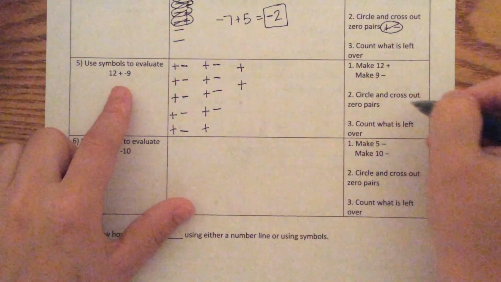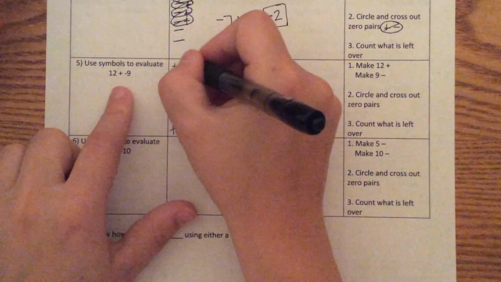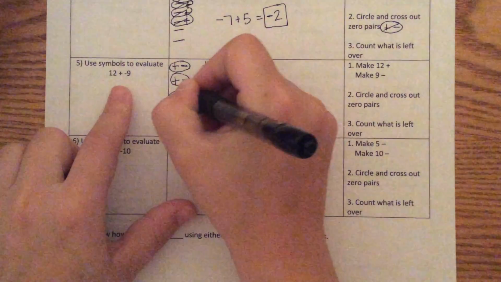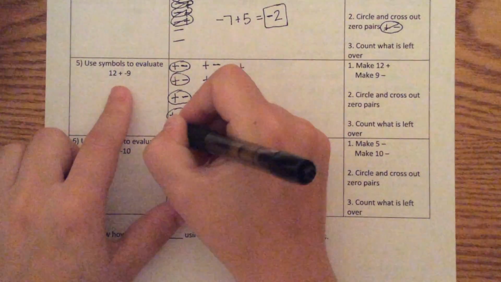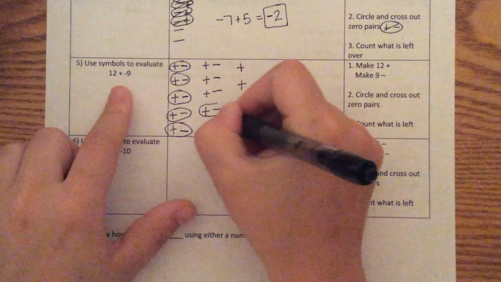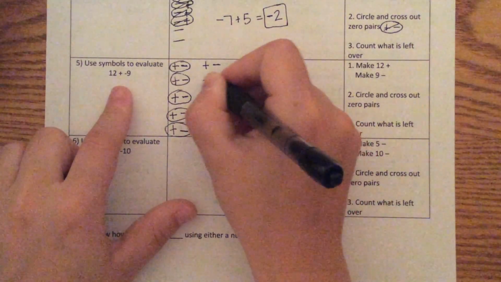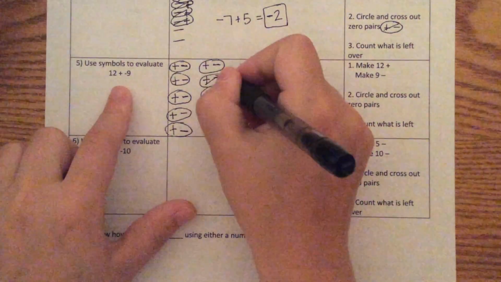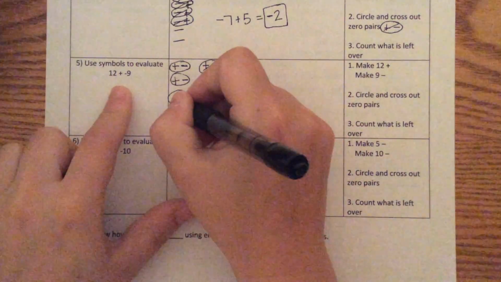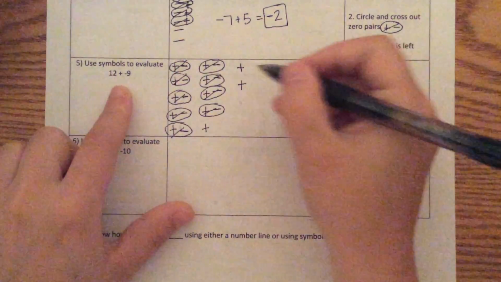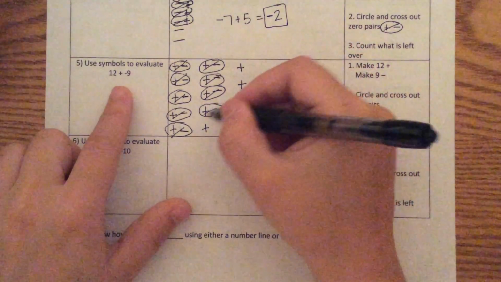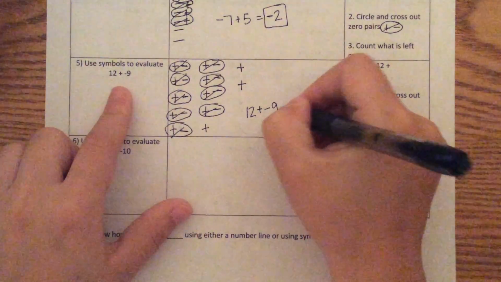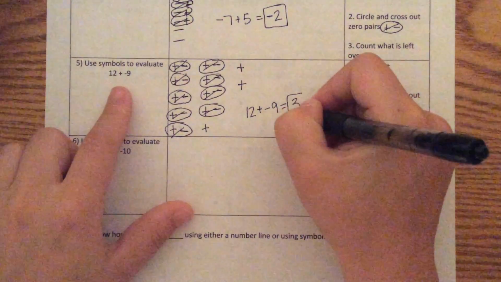So now I circle and cross out 0 pairs. So this is a 0 pair because it's a positive and a negative. So all of these ones that have a pair have a match. They're a 0 pair, so I'm circling all of them. And because they're 0, when we add 0, that means we're not adding anything, so we can just cross them out because they make 0. So now I'm left over with 1, 2, 3 positives. So 12 plus -9 equals 3.